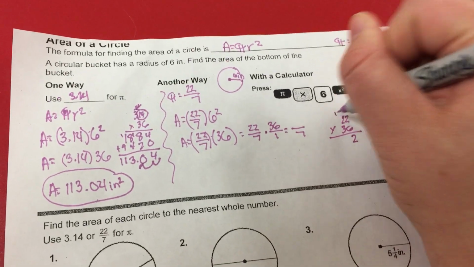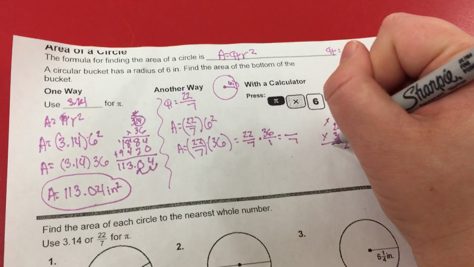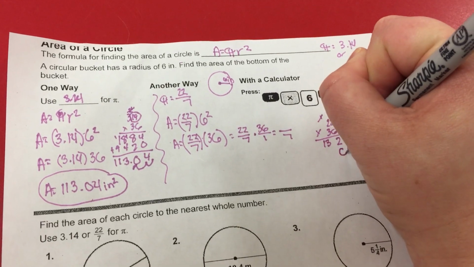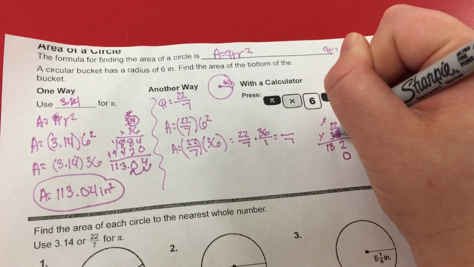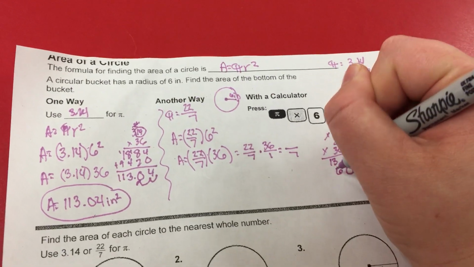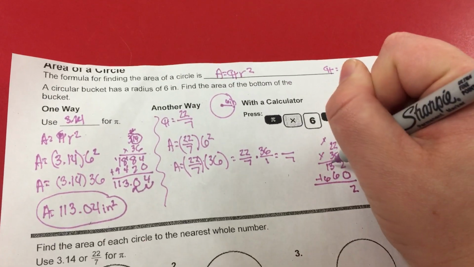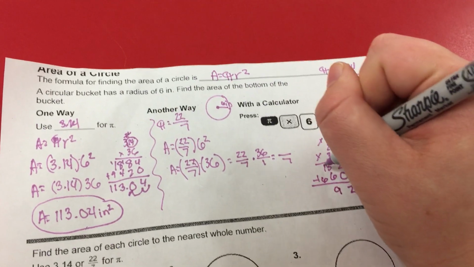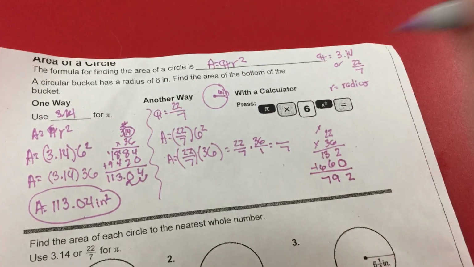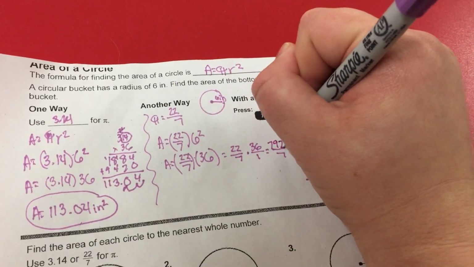6 times 2 is 12. 6 times 2 is 12, plus 1 is 13. I move over a place, so I add a placeholder. 3 times 2 is 6. 3 times 2 is 6. I'm going to add these together. 2 plus 0 is 2. 3 plus 6 is 9. 1 plus 6 is 7. So I'm going to put 792 over 7.